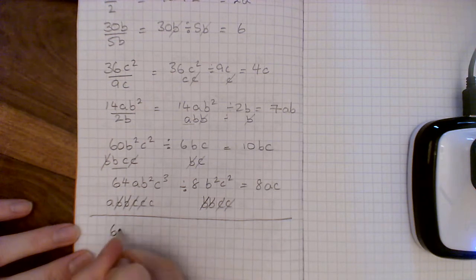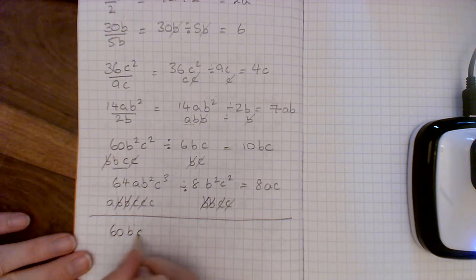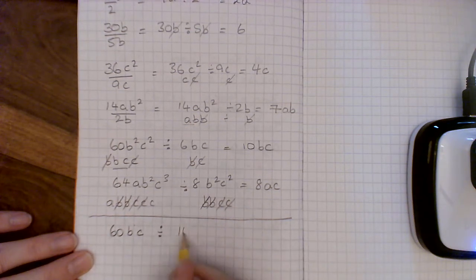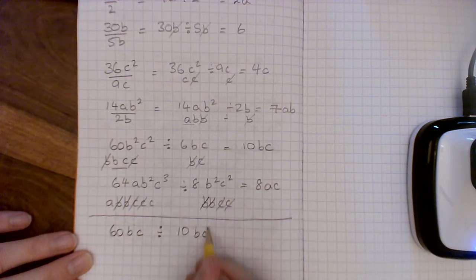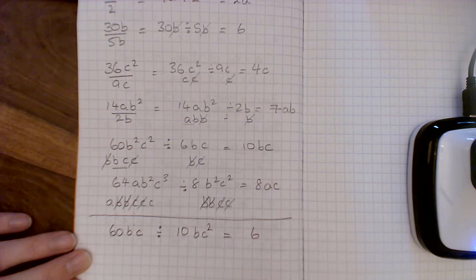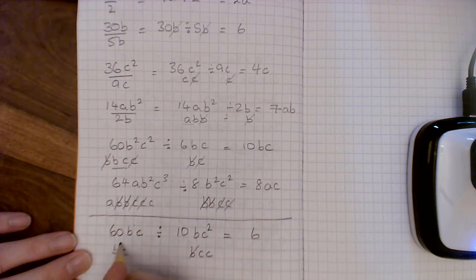Now a question I thought of as I was doing that one was, what if I've got something like 60, so this is not MyMaths, it's just a little extension exercise, b, c, and I'm dividing it by, let's go with, I don't know, 10 b, c squared. Okay, so I deal with the numbers. 60 divided by 10 is just 6. Then I think about the letters, so bc, and I've got b, c, c. So I cancel off, that b is going to go with that one, that c is going to go with that one, so I've got a c left.